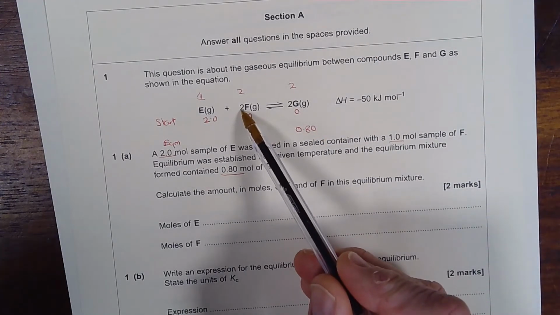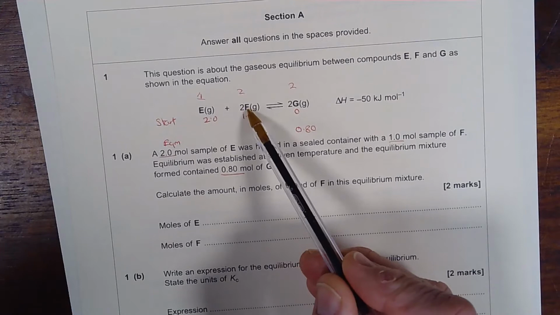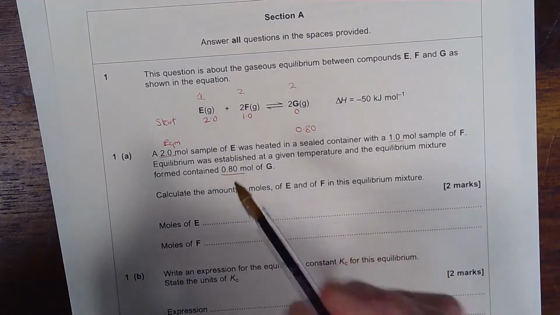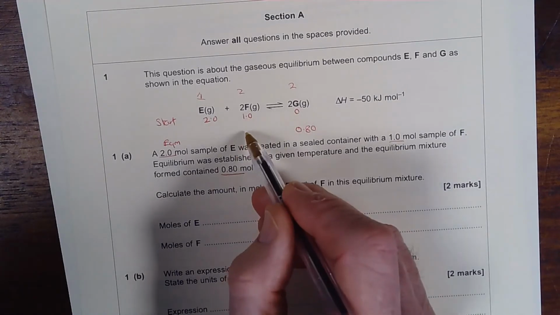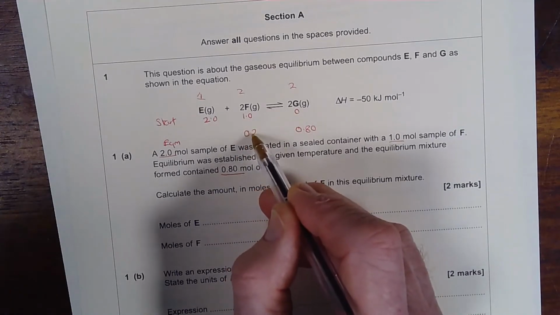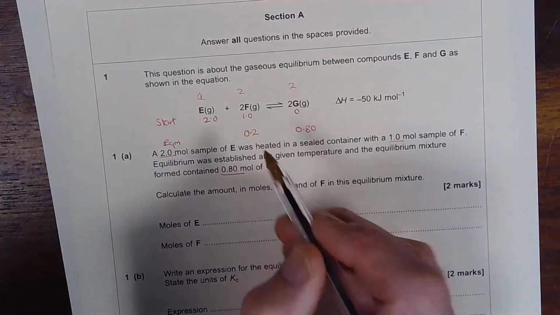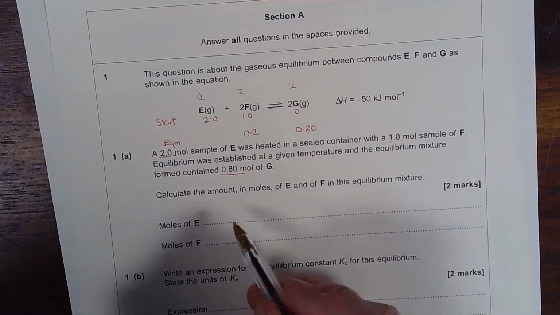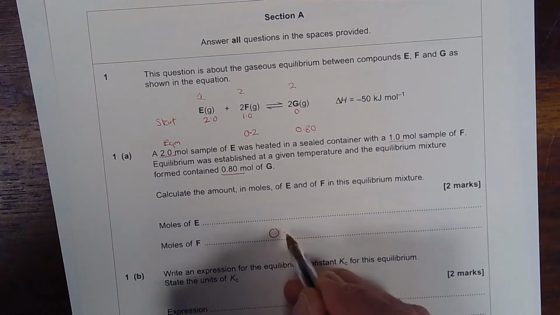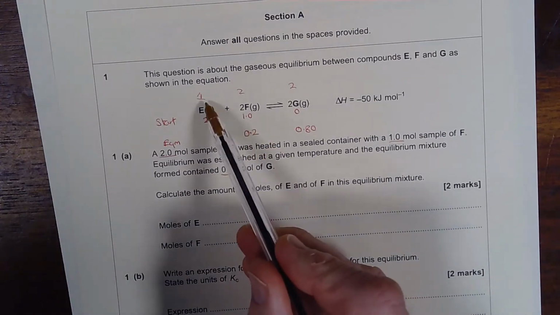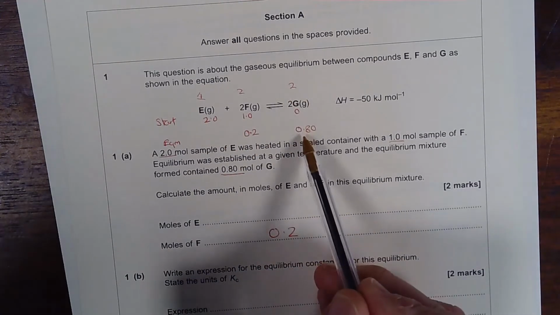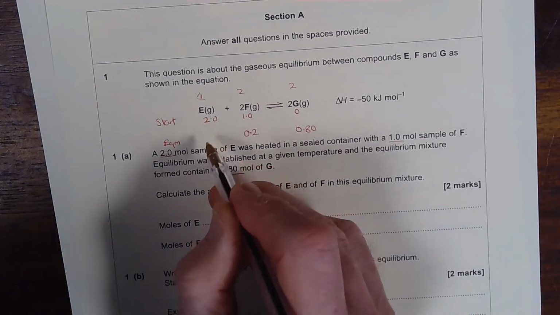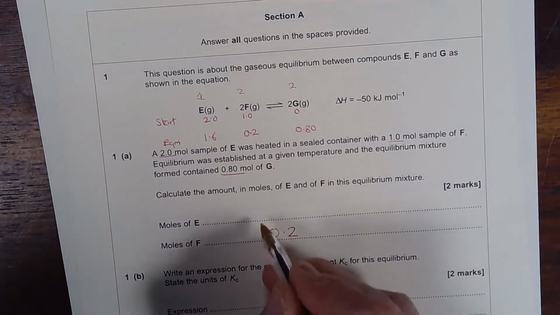So, given that 2 moles of F has reacted, we know that 0.8 moles have reacted, and therefore this has gone down to 1 minus 0.8, which is 0.2 or 0.20. So the number of moles of F would be 0.2. The number of moles of E, well, only 1 mole reacts, and that is the equivalent of 0.4, because 2 moles is 0.8, and so this will diminish down to 1.6.